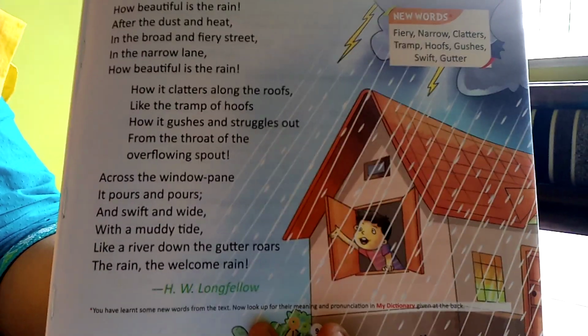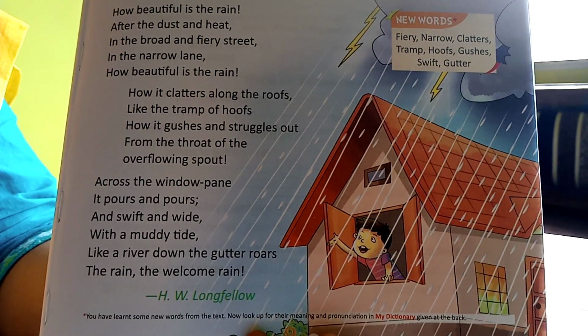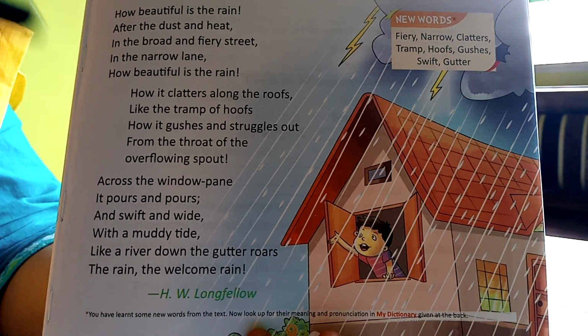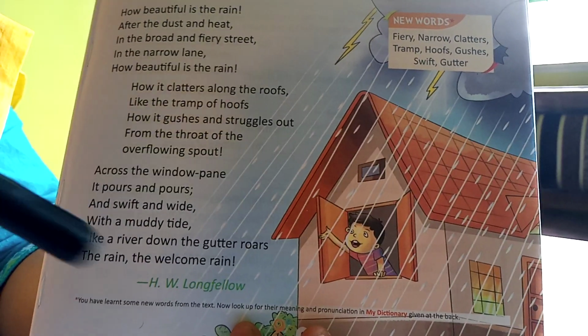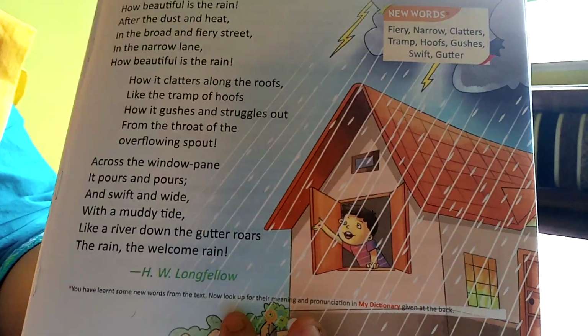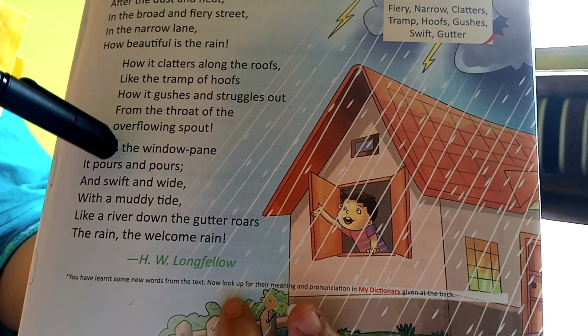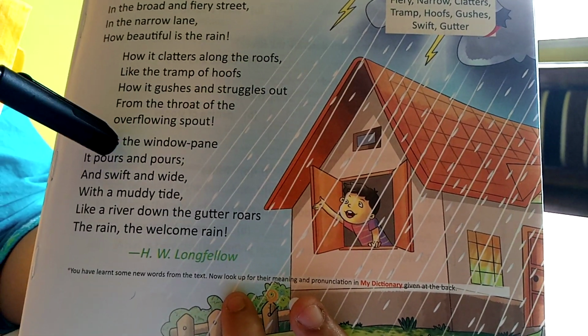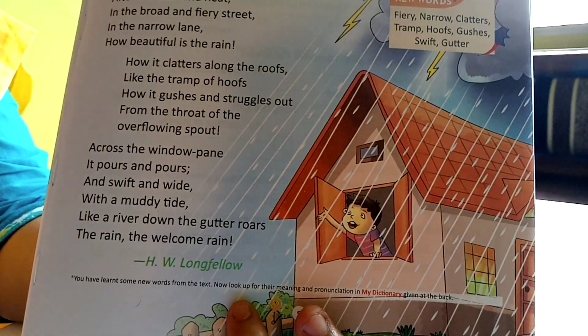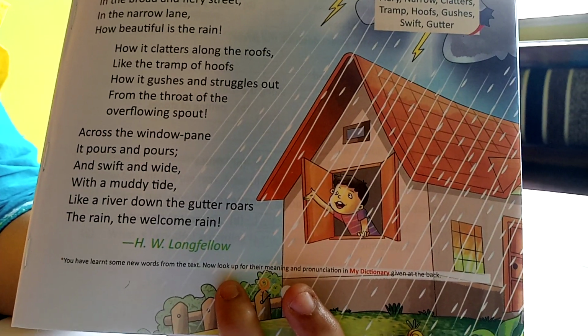So this rain bounces on the roofs and spills out of the gutter, meaning the way out. It gushes and struggles out from the throat of the overflowing spout. I told you the spout's meaning, you can remember.